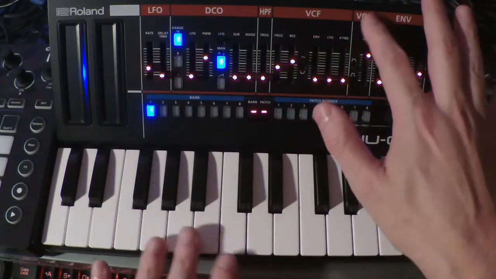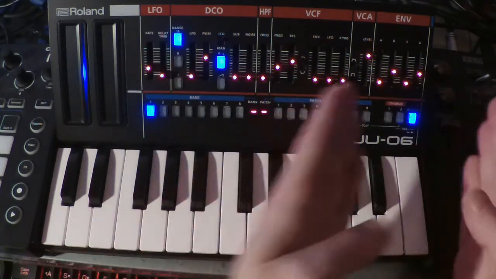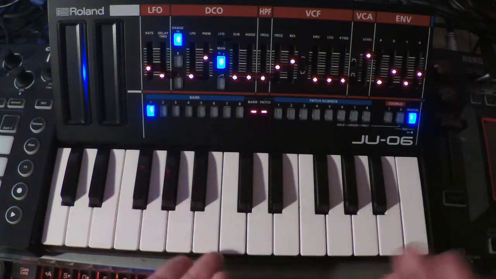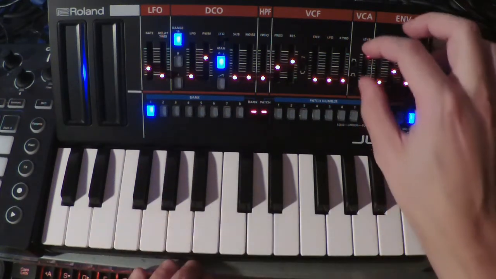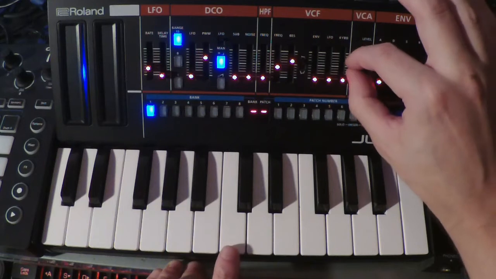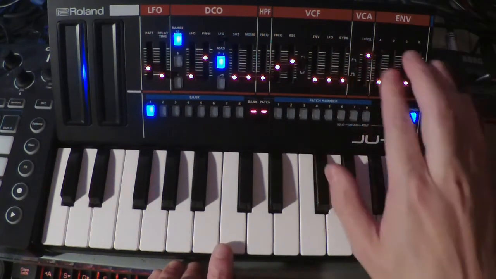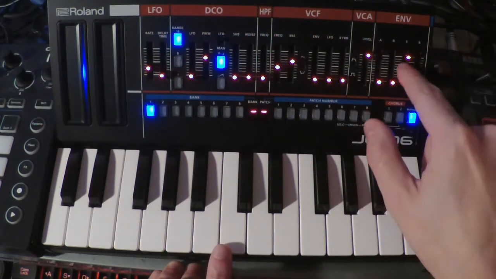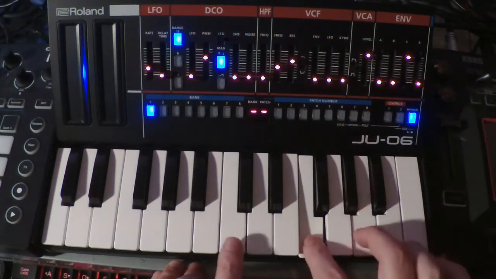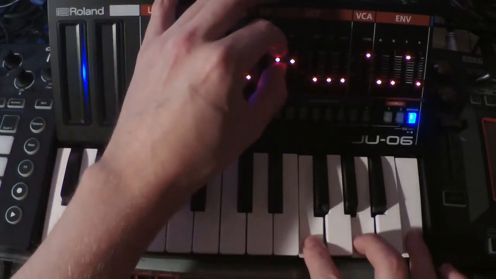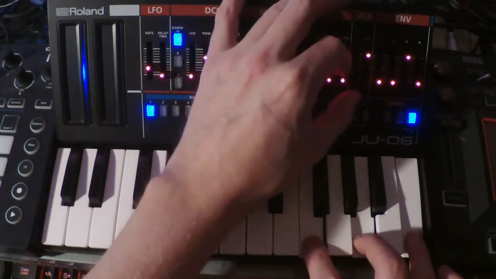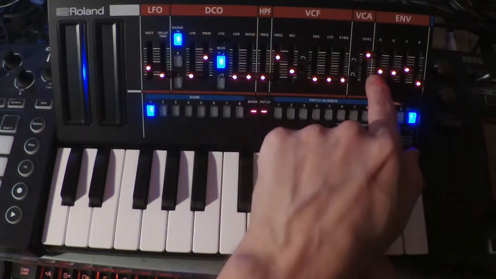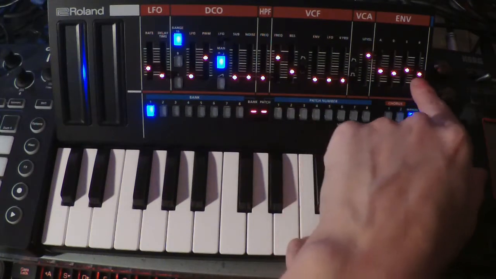Next we're looking at VCA, that's voltage control amp. So that means it's kind of like the volume and how it works. So right now I just have level all the way up. Now with this switch you can have it alter the envelope or just have a pure sustain and nothing else. Okay. Or you can have it use the envelope. So let's bring up the attack a little, bring up the release a little.